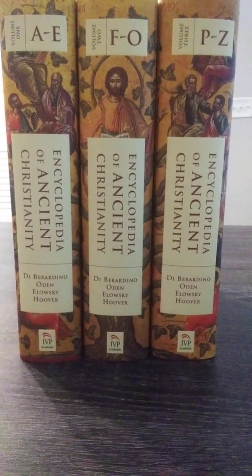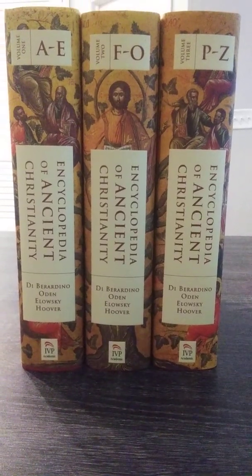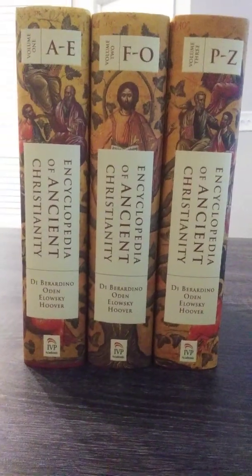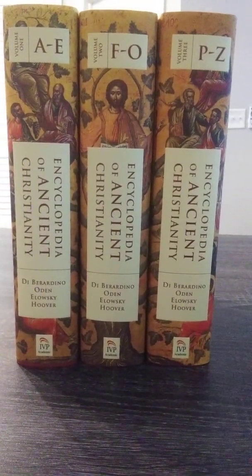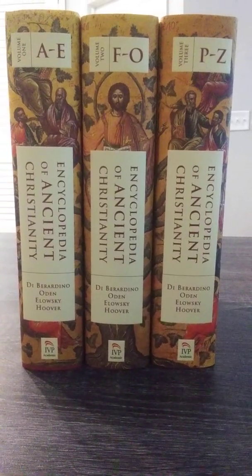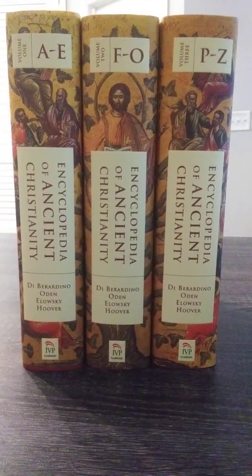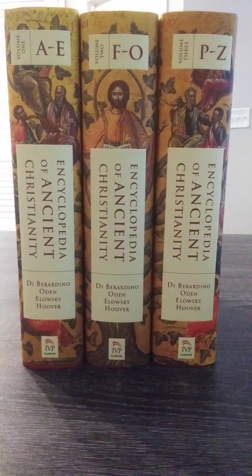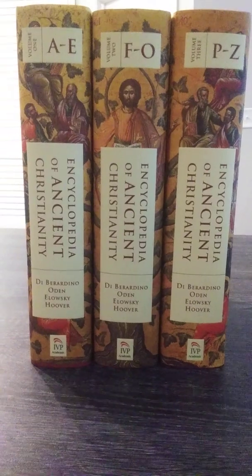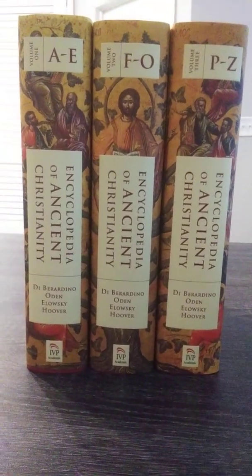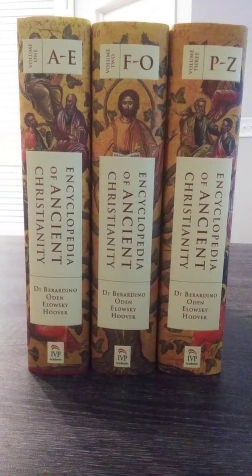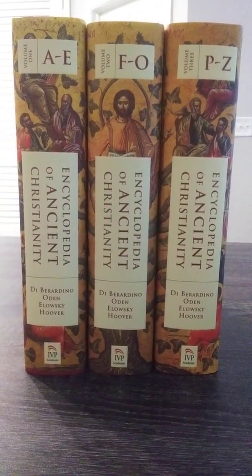Today we have the Encyclopedia of Ancient Christianity. As you all know by now, I absolutely love church history and studying the church fathers and just ancient thought in general. And ever since I got Philip Schaff's Ante-Nicene Fathers and Nicene and Post-Nicene Fathers, I have wanted something like this, a dedicated source for studying church history.